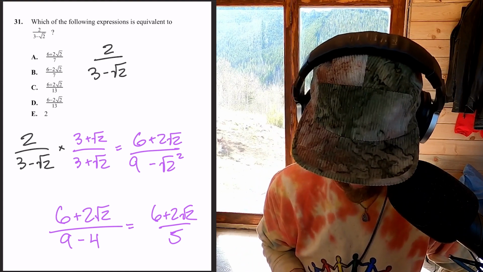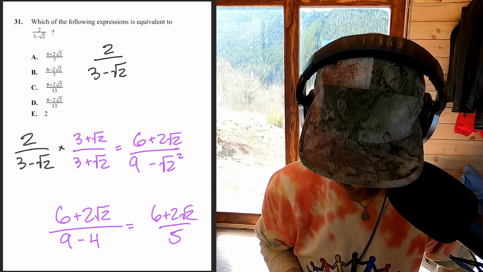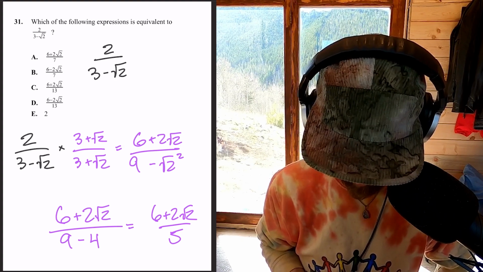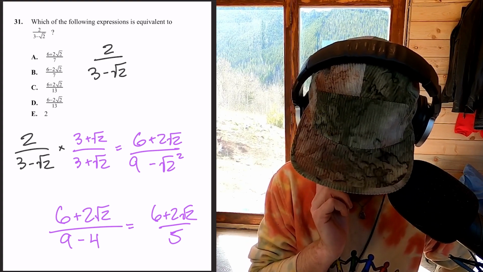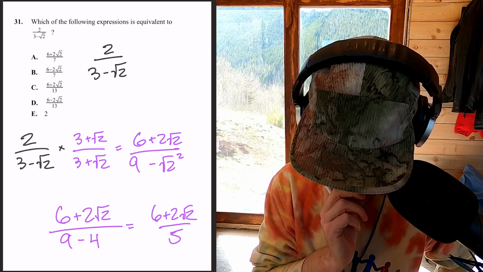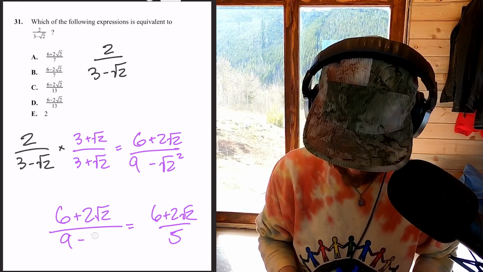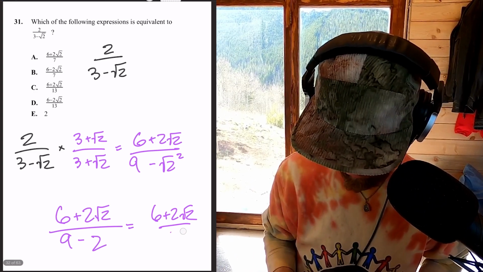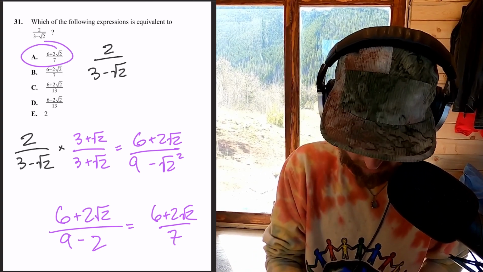Okay, so 2 times 3 is 6. 2 times square root 2 is 2 root 2. 3 times 3 is 9. 3 times positive root 2 is 3 root 2, negative 3 root 2. And then negative square root 2 times square root 2, which is negative square root 4, which is negative 2. Negative 2, I wrote a 4. Okay. 9 minus 2 is 7. Sometimes you can use the answers to help you figure out what you did wrong. So 6 plus 2 root 2 over 7.